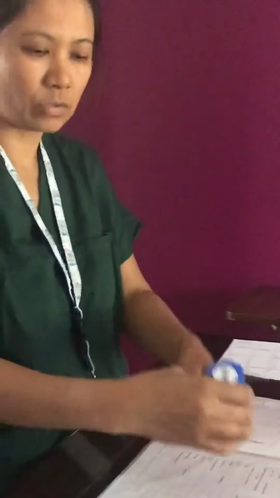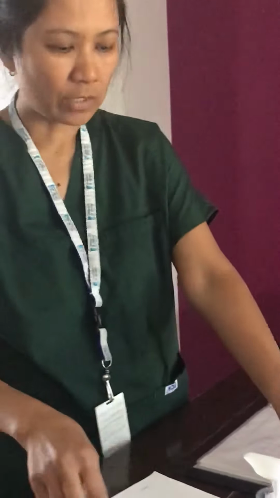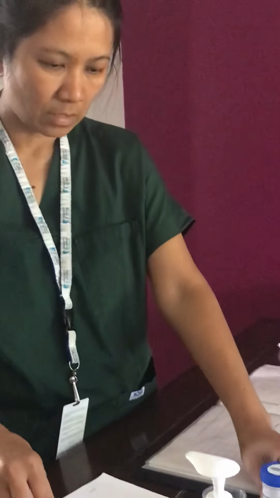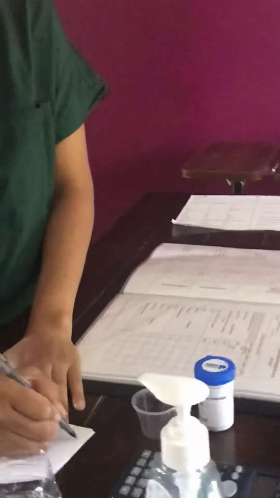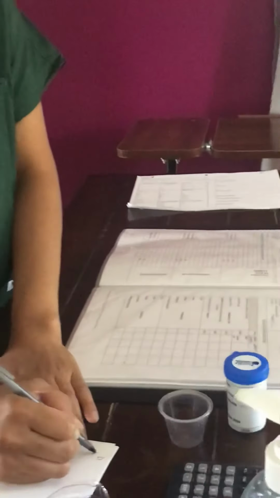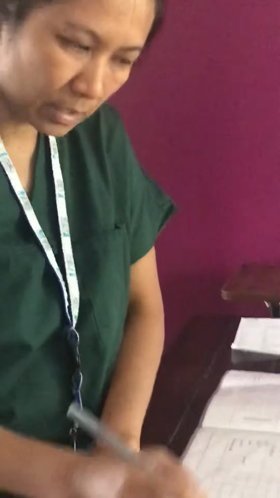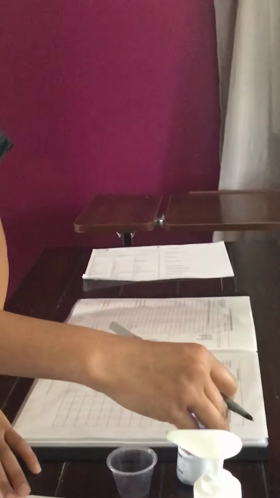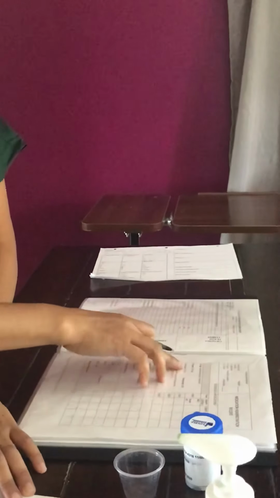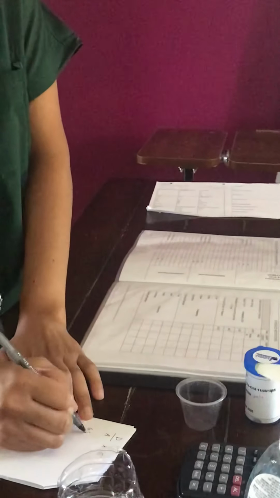So now I'm going to do my calculation. The formula is D over A multiplied by Q. So the available is 325, and the medication on my MAR is 650, which is the drug dose.